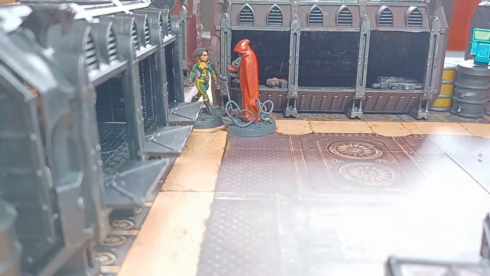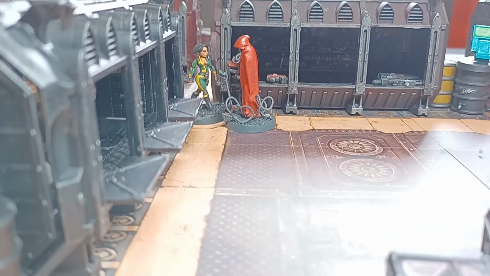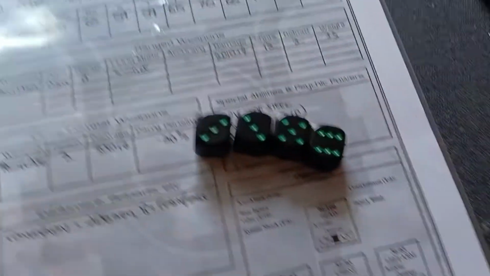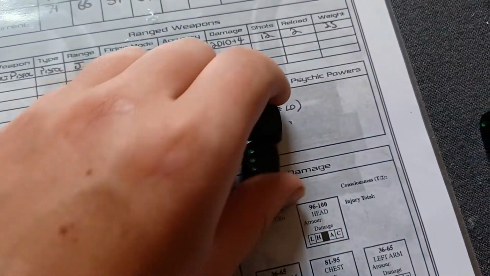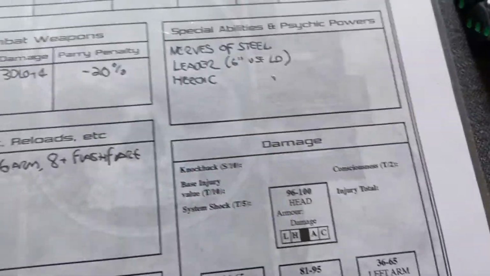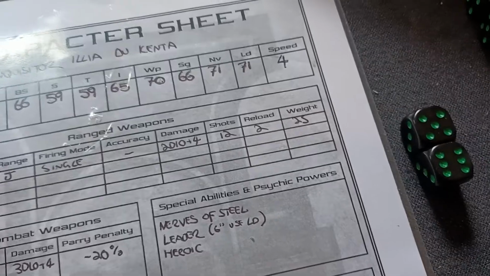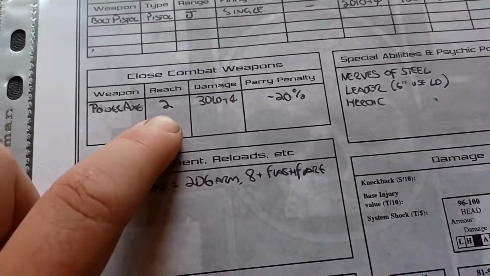Now, because they're in combat, you don't have to declare any actions. You just roll your action dice to see how many things you can do. So, she's got 2 failures, 2 successes. So with those 2 successes, she's going to beat him in the face with a power axe. Her weapon skill is 71. She's got a higher reach, so she actually gets plus 10 to this. So 81 or less to strike.